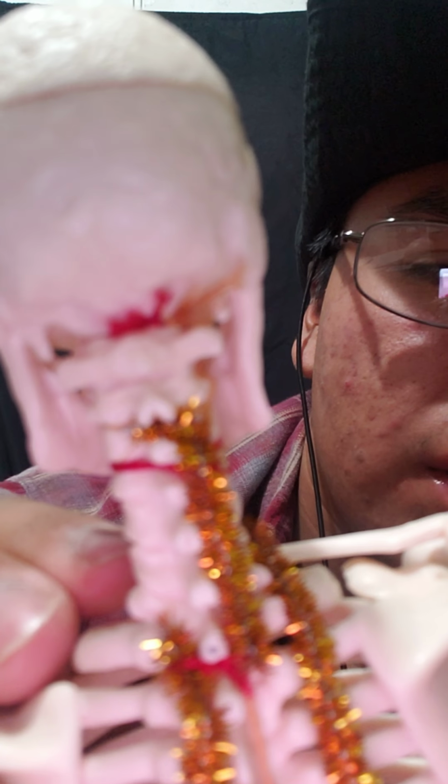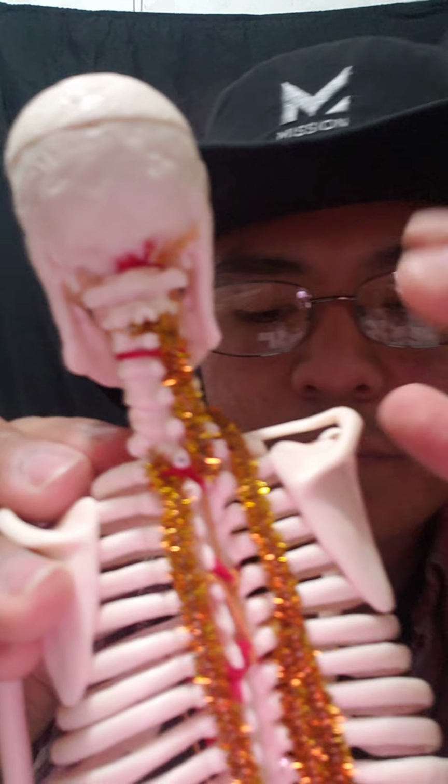Hopefully I can zoom in. I don't know why it's not zooming in, but right here is going to be my cervical 1, 2, and 3. So the transverse processes, I kind of yarned it all the way right here, and that's where it's going to be the insertion for the splenius cervicis.